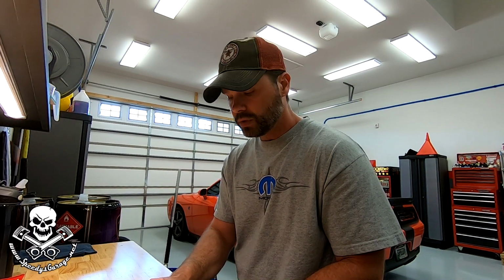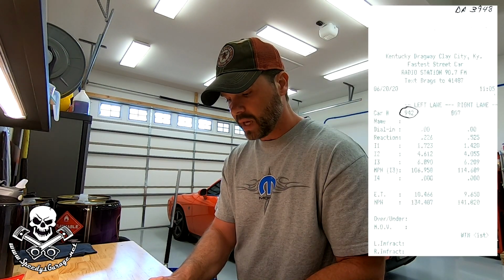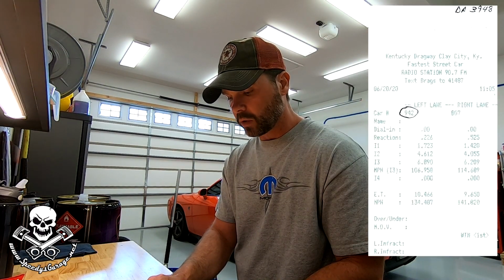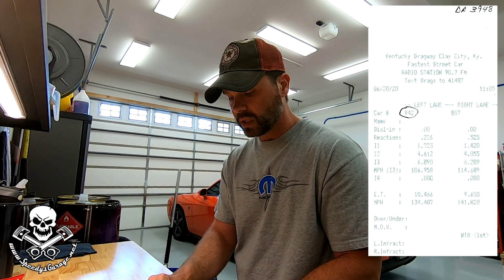And then it finally took off. I had a 1.72 60 foot, which is awful, a 6.890 to the 8th at 106.9 miles an hour, and I ran a 10.46 at 134.48 miles an hour.